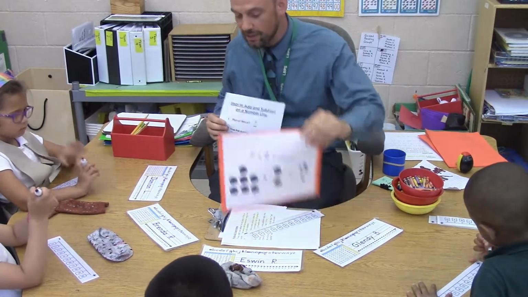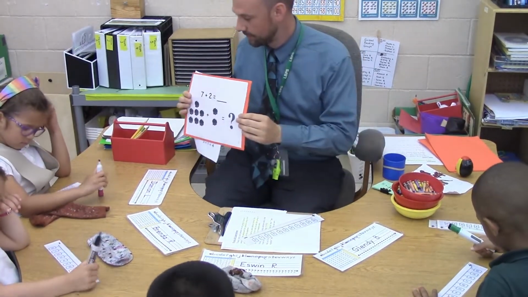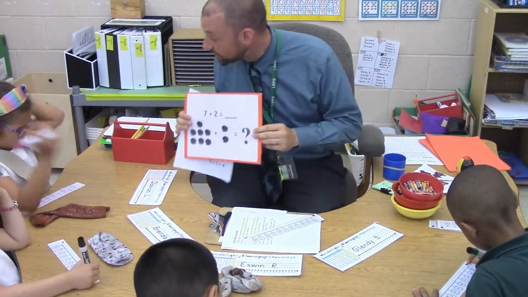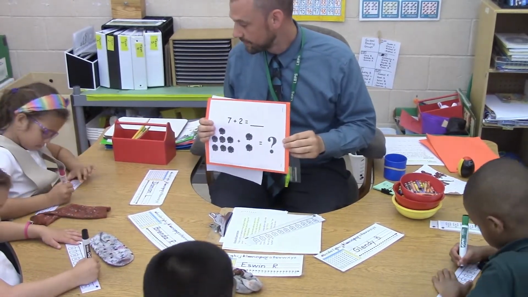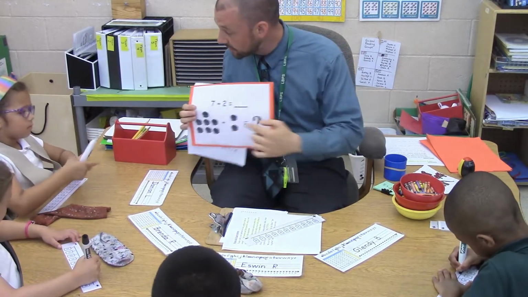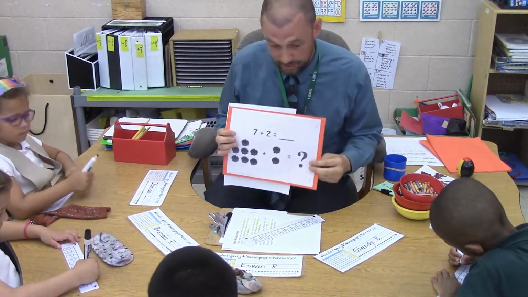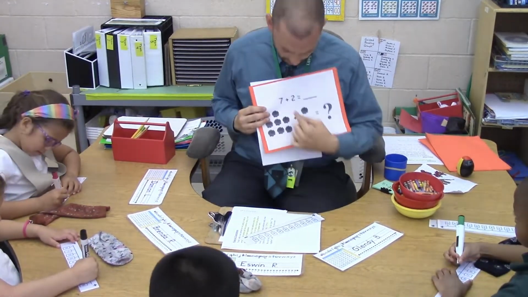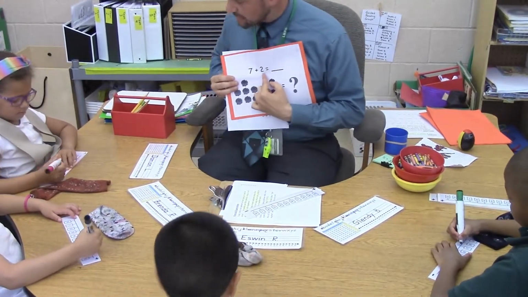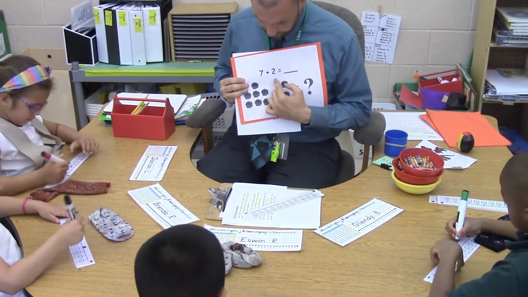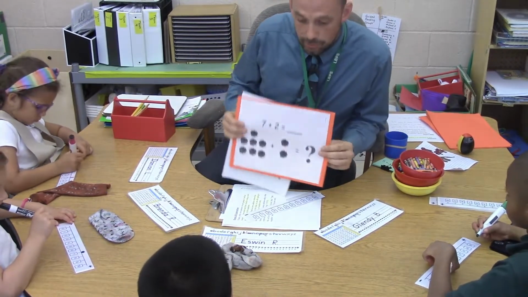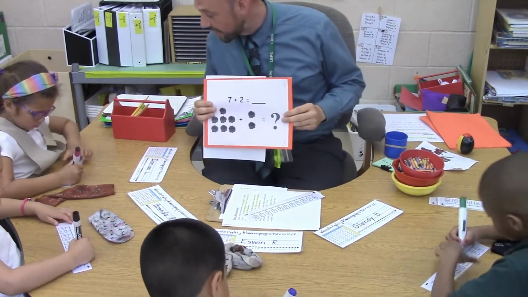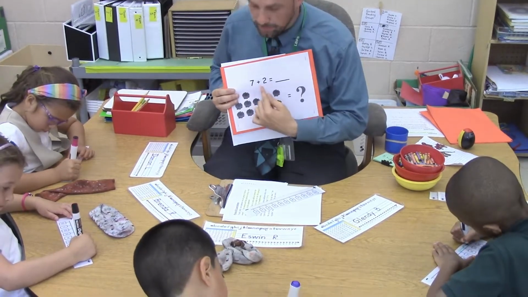So what's the greater number in our sentence here? 7. So let's start our dot, plot out the number 7. Sophia, honey, plot out the number 7, biggest number first. Now if we have our big number, what does the next number tell us? It is 2, but what does that tell us to do on our number line, Esme? 2 jumps, so show me 2 jumps to find your answer. What is 7 plus 2 equal?